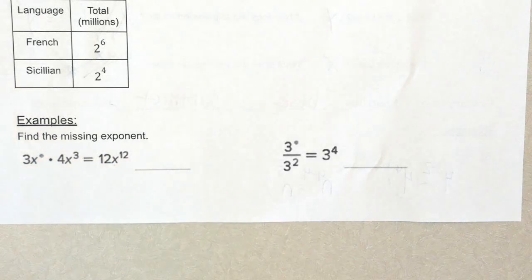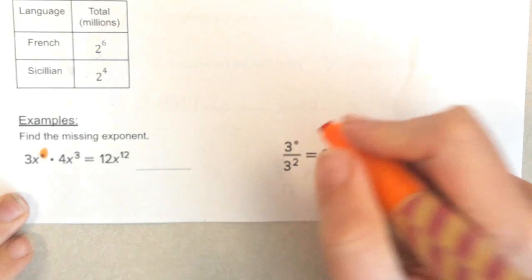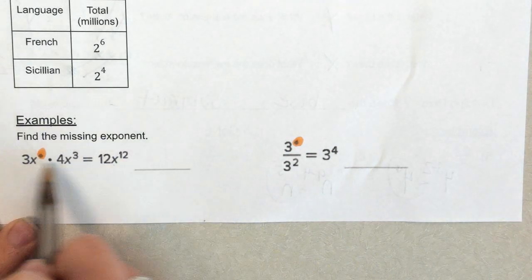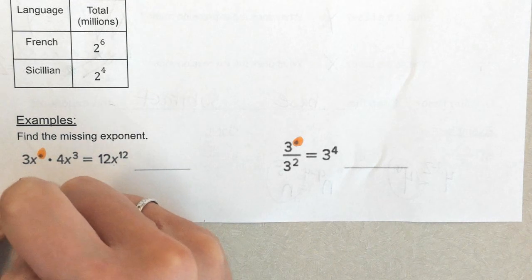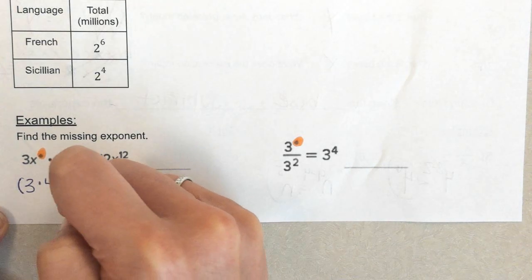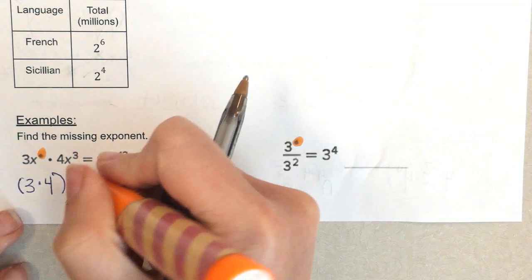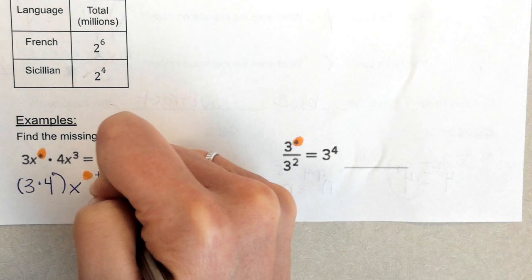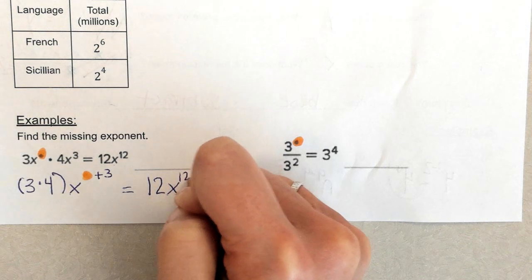Now they're saying you need to find the missing exponent here. So wherever that dot is, it's missing its exponent. So like if this was here, we would have thought through, okay, take care of the coefficients, and then keep the base, add the exponents. But I don't know what this first exponent is, but we know it's going to end up being 12x to the 12th power.